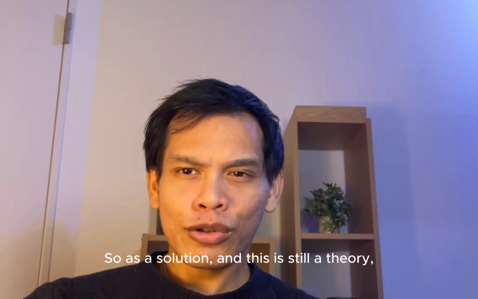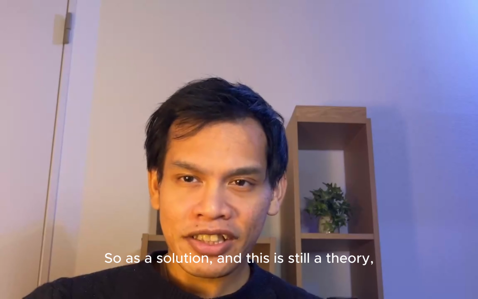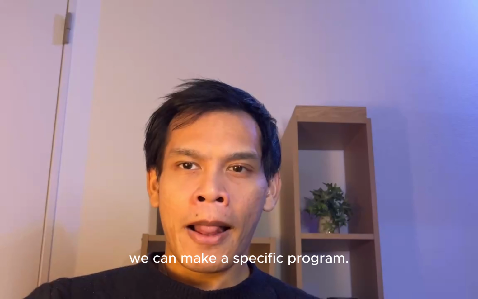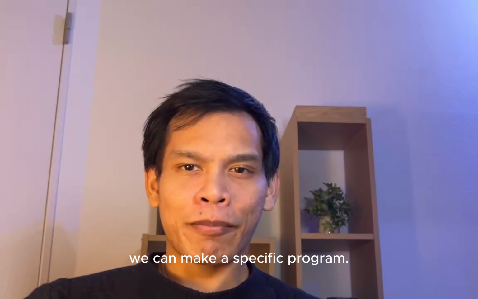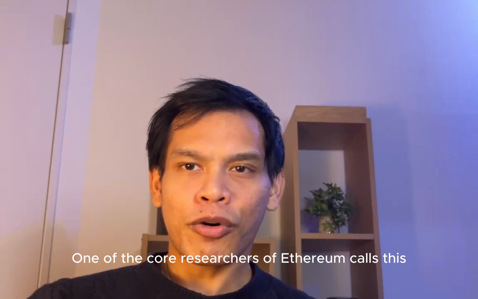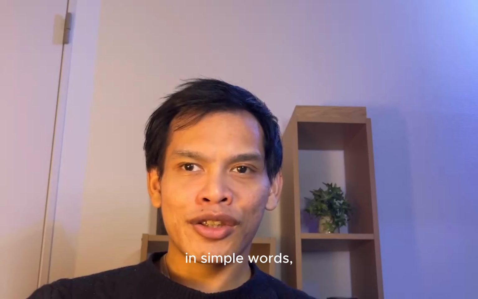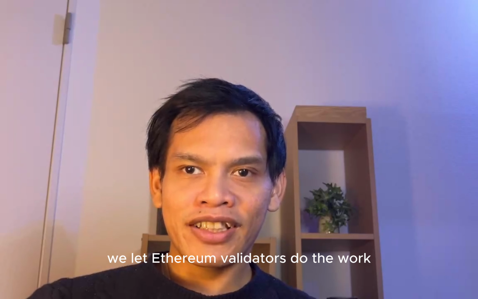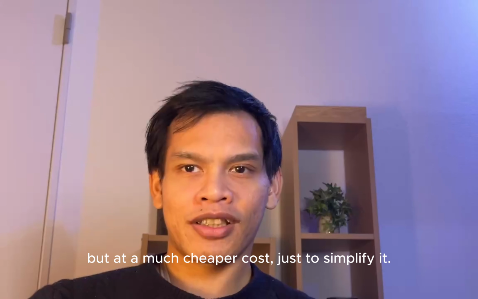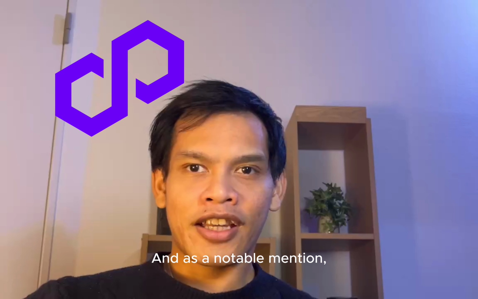So as a solution, and this is still a theory, we can make a specific program. One of the core researchers of Ethereum called this execute precompile, which, in simple words, is we let the Ethereum validators do the work, but at a very cheaper cost. Just to simply say that.